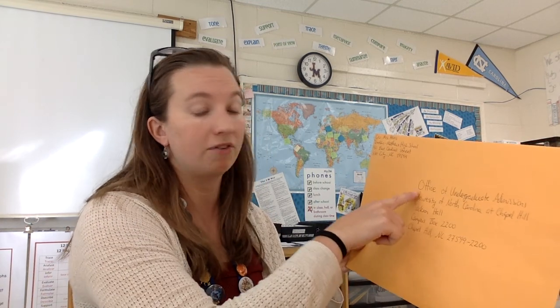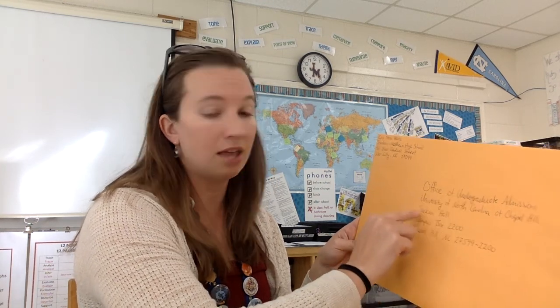Okay, so first of all, I've got a bunch of different lines going on here. Office of Undergraduate Admissions, University of North Carolina at Chapel Hill, Jackson Hall, and then it doesn't even have a street address. It has a campus box and then Chapel Hill, North Carolina, and it's got this really long zip code. Okay, so I want to do it exactly the way that I found it online with the exact numbers, exact wording, no abbreviations. Everything that was its own line, I found it online. I put it on its own line here on the envelope.